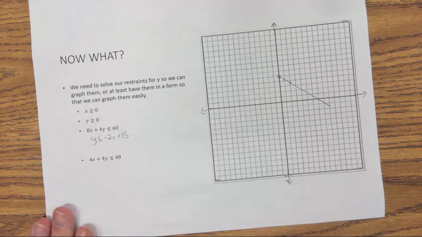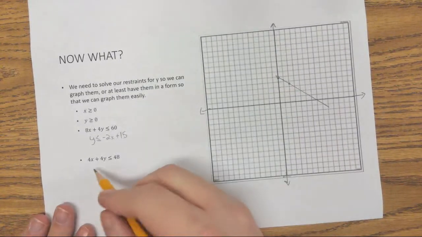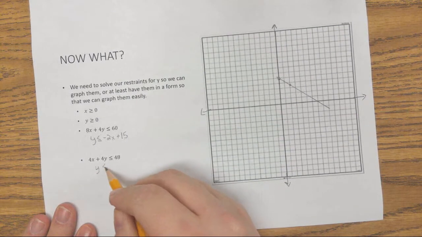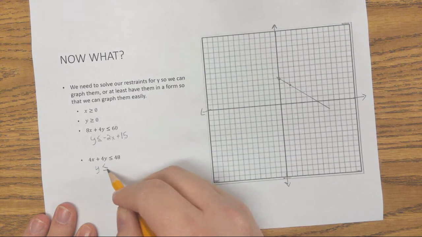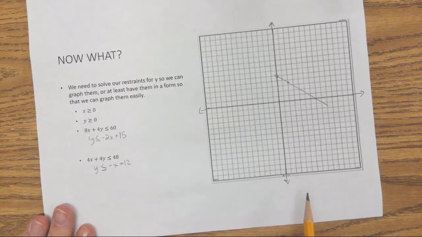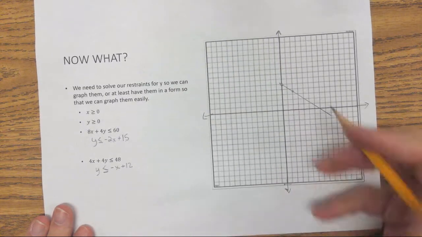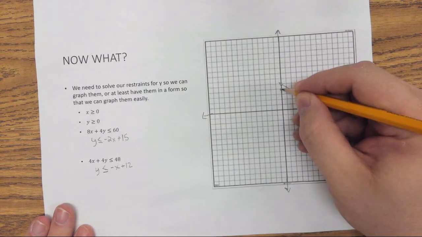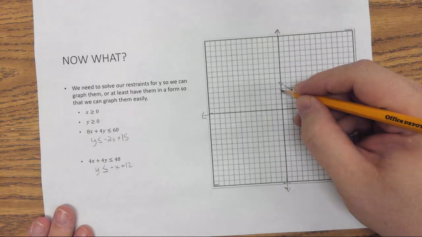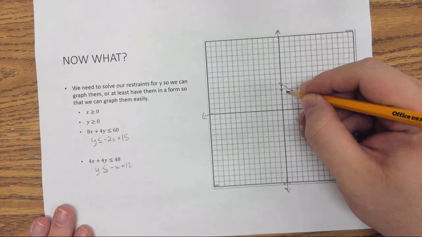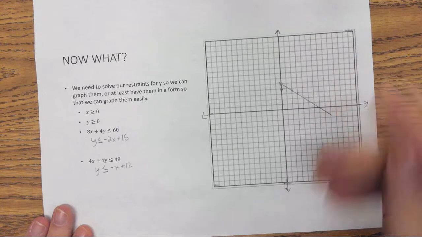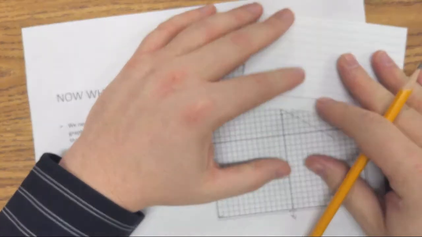I'm going to go through, simplify this. Again, solve for y. You always want to solve for y to make it easier to graph. This is going to be y is less than or equal to negative x plus 12. That means here's my 12 right here. And I'm going down 1, over 1. Down 1, over 1. Alright, let's graph that guy.